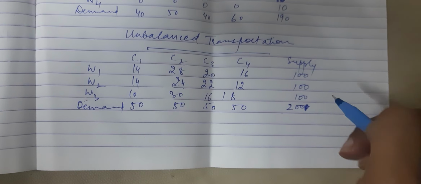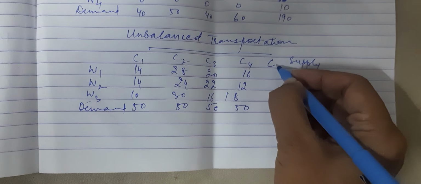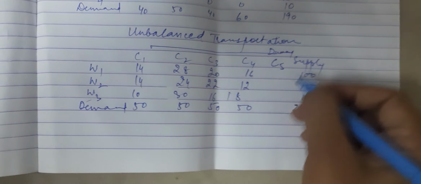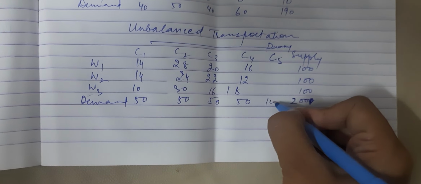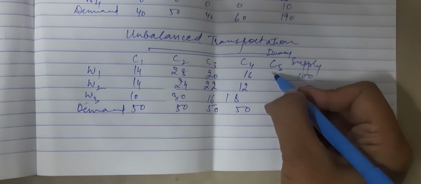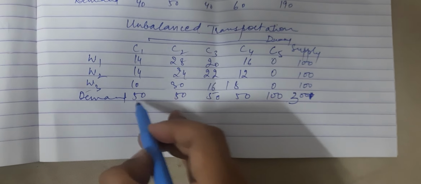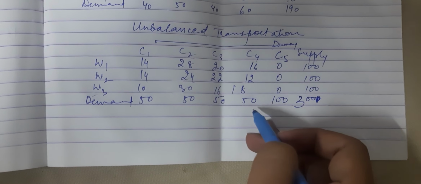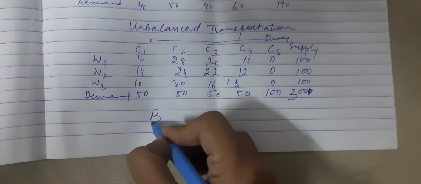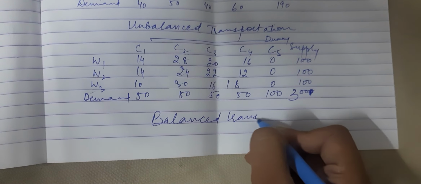So in this case, we would be required to add a dummy column C5, with a total of 100 so that the total matches 300 in both cases. So this will be a dummy column. So 50, 50, 100, 150, 200 and 300. That is how you make the problem a balanced transportation problem.